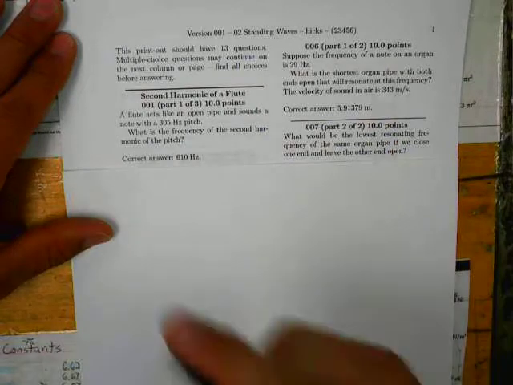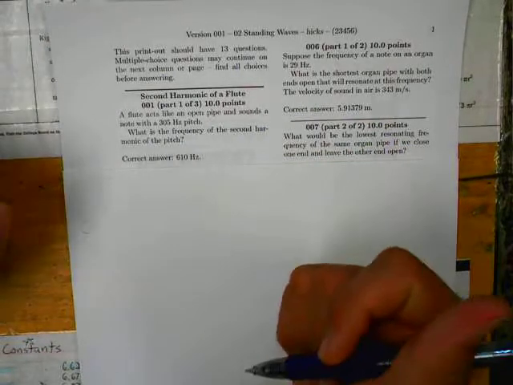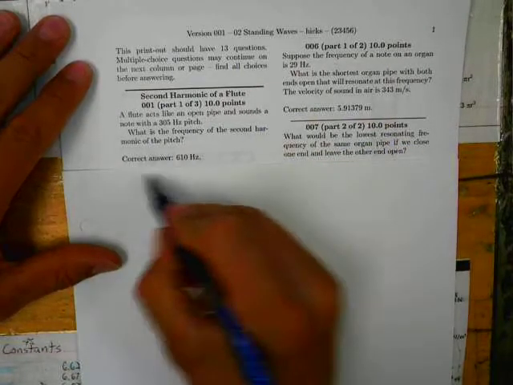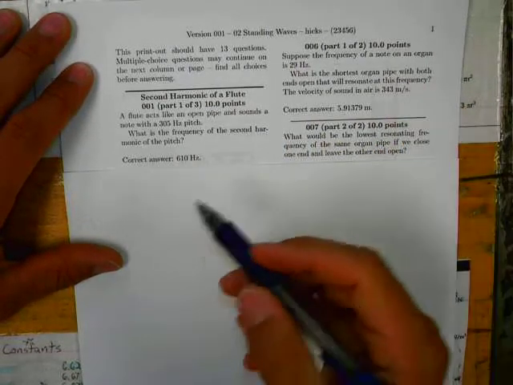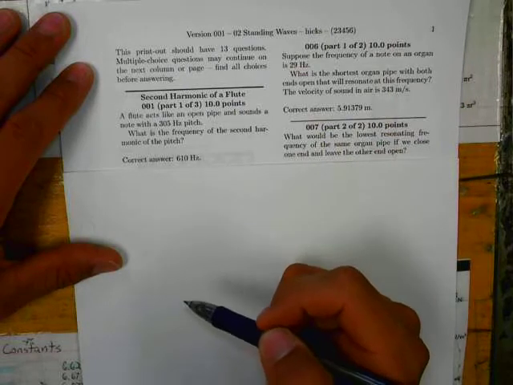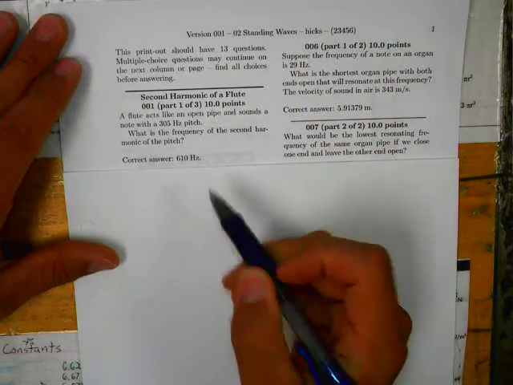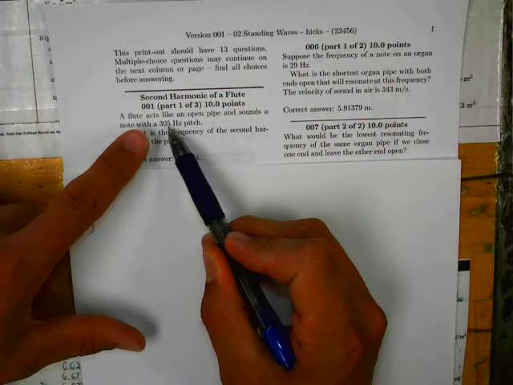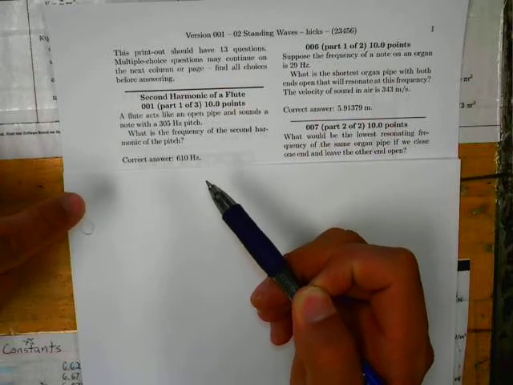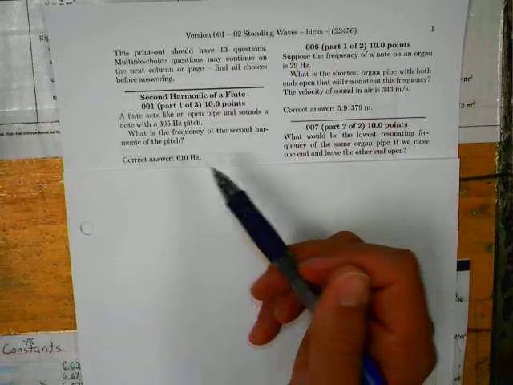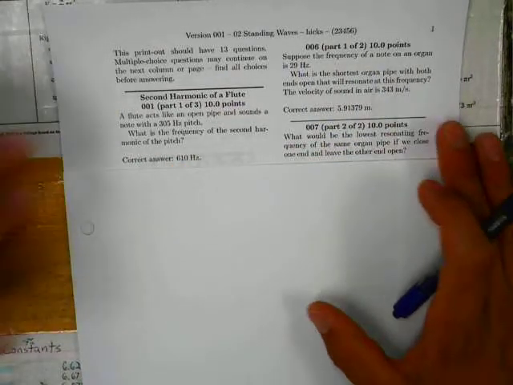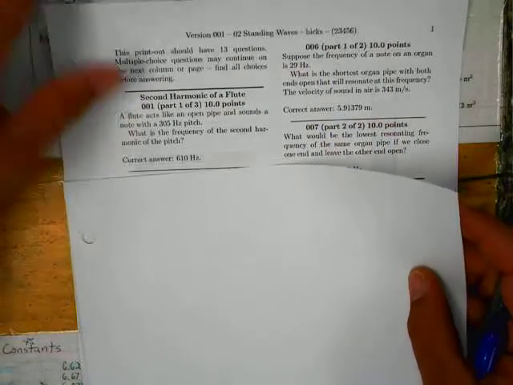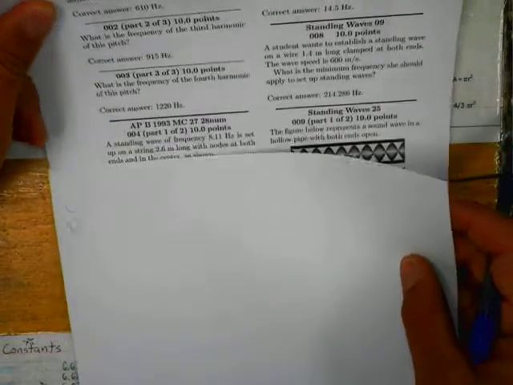So number 1, this is very simple. I've got the correct answers here on mine. Obviously your assignment won't show that, but a flute is an open-ended pipe. That means double open-ended. So really, we've got the fundamental here, and the second harmonic is just double that. So you can see the answer is 610. All right, and I think that takes us through 1 through 3. Pretty simple. Just testing if you know how to double and triple and all that stuff.